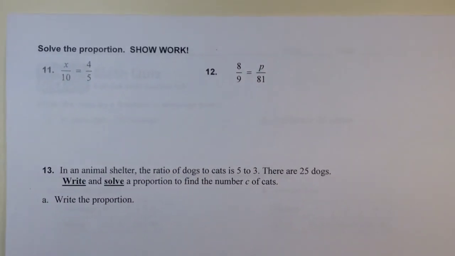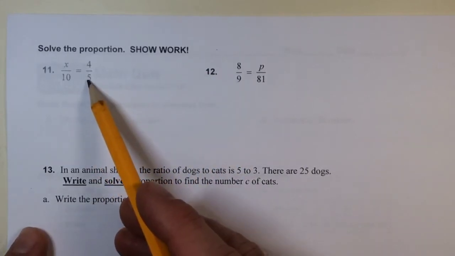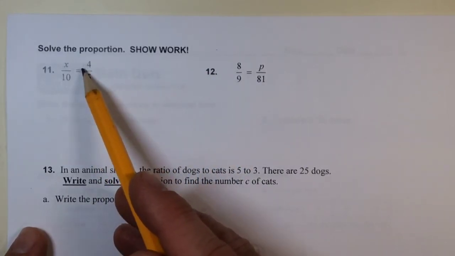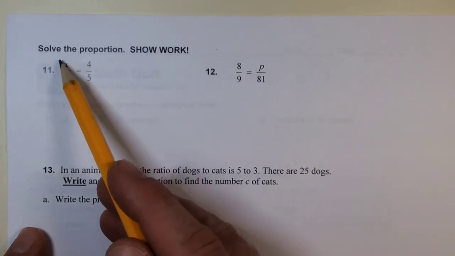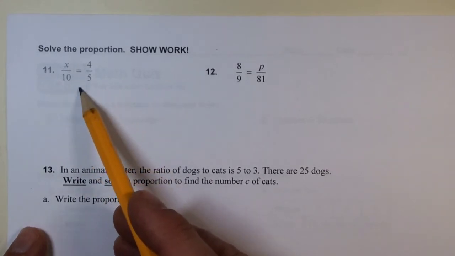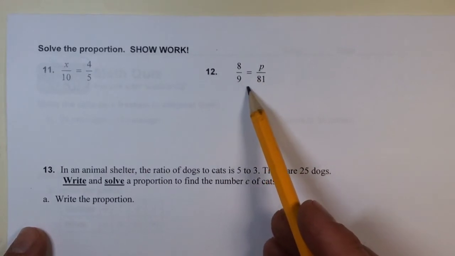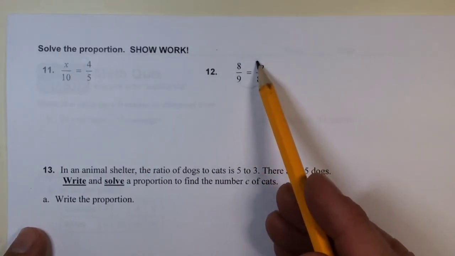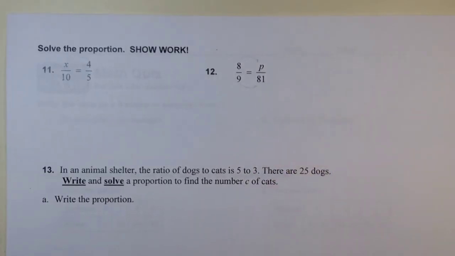Going to 11, solve the proportion. Show your work. You could do it 2 ways here. You could do cross products: 10 times 4 is 40. 5 times what is 40? That's what x has to equal. Or you could say, I multiplied by 2 on the bottom, going to the left here, so I multiply by 2 on the top. Here, I multiplied by 9, so I multiply by 9. Or you could do cross products. Your choice. Solve for the unknown.